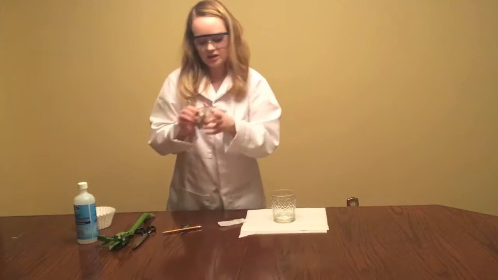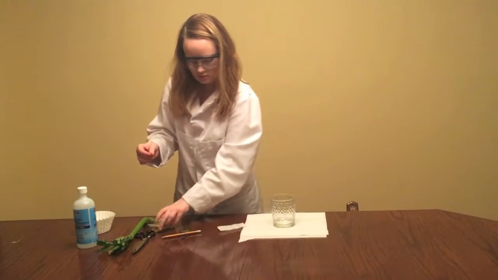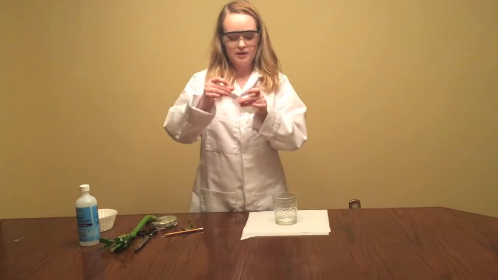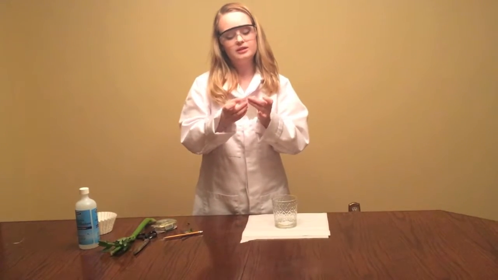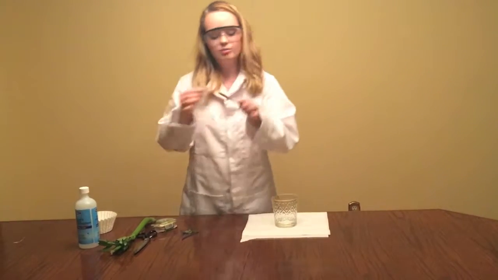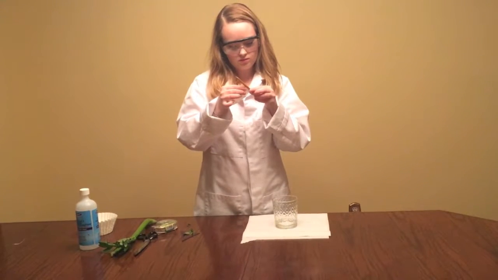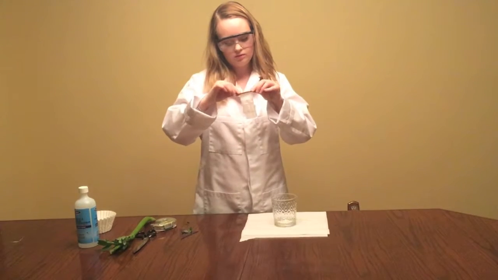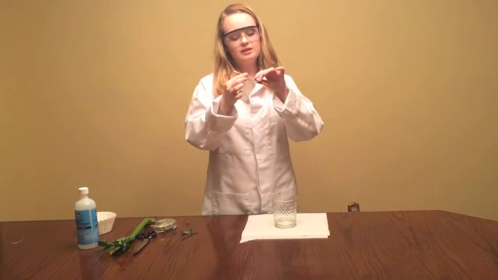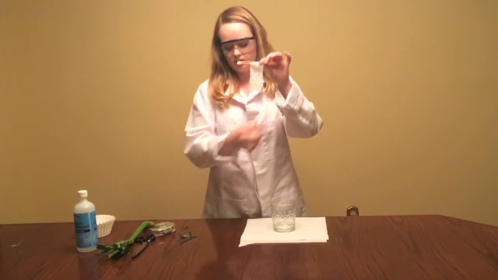Next, you want to get your tape and you want to tape your paper onto your pencil, and you want this filter paper to be straight. So first I like putting the tape on the filter paper and then putting that on the pencil. Okay, so now you should have something like this, your pencil and your filter paper hanging down with your green line at the bottom here.